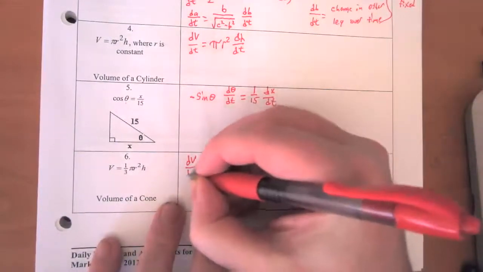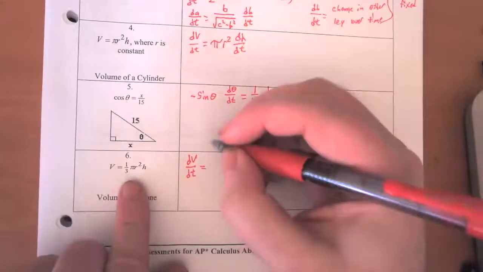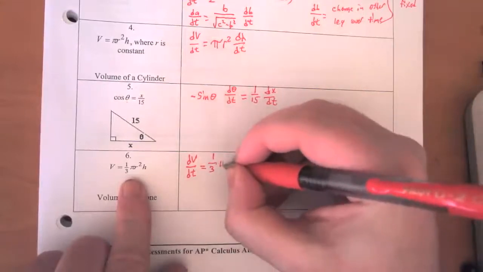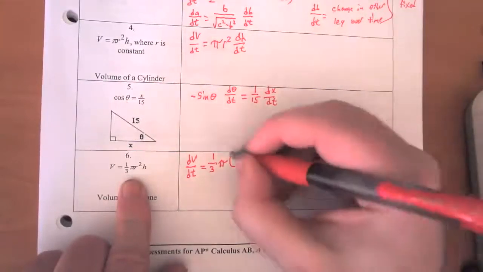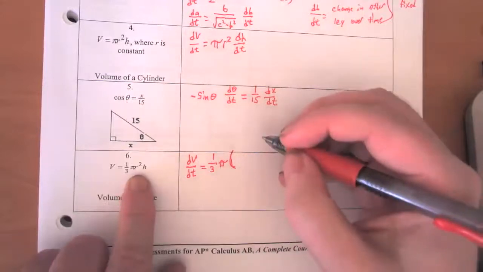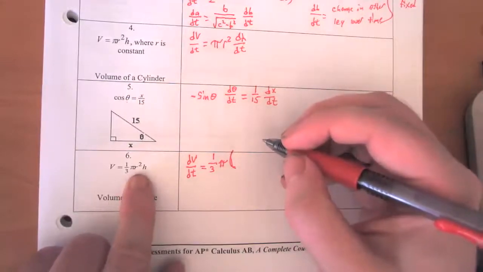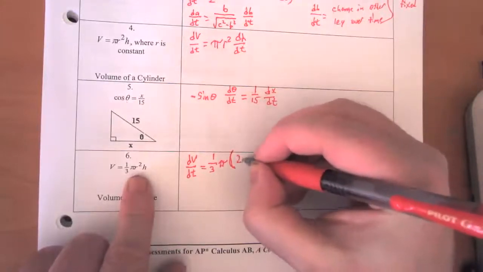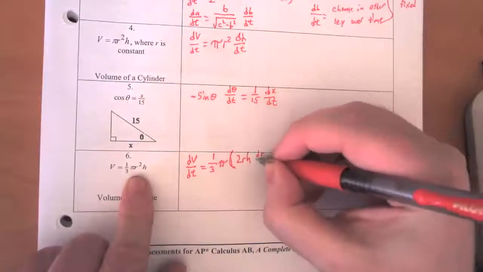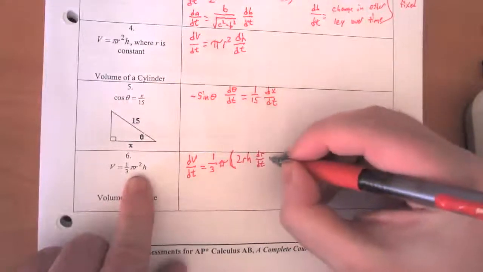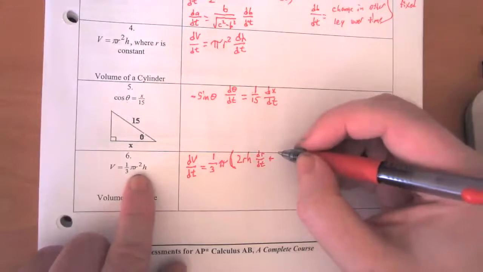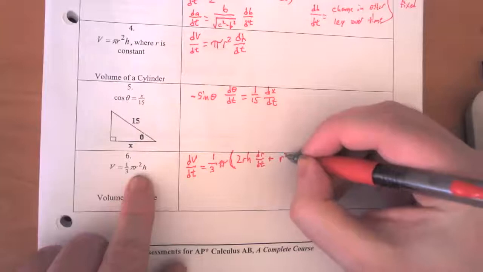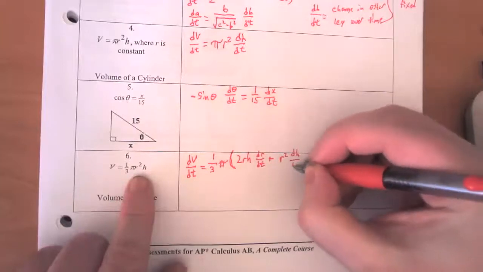So on this side of the equation, we've got dV dt, and over here, we've got 1/3 pi, and maybe I'll just stick all of this in a pair of parentheses. So the derivative of r squared h with respect to r would be 2rh dr dt, and then the change in r squared h while h is changing is going to be r squared dH dt.